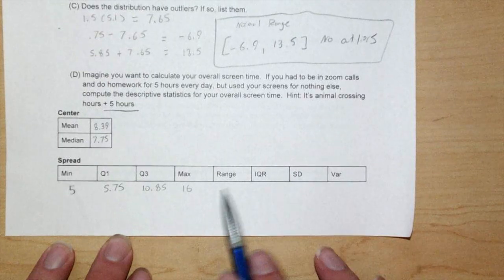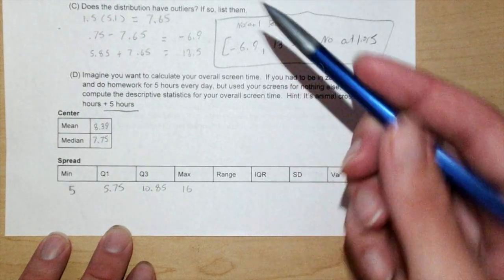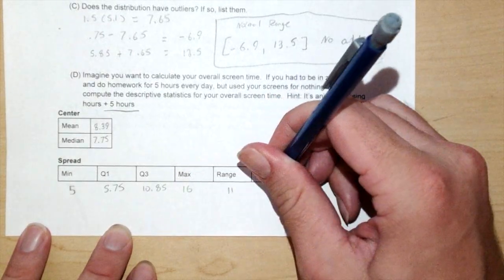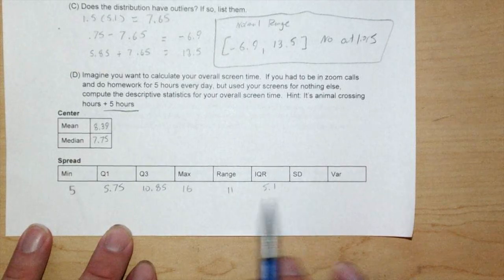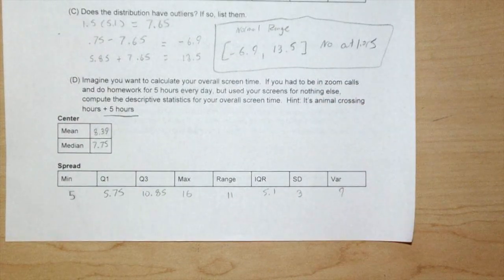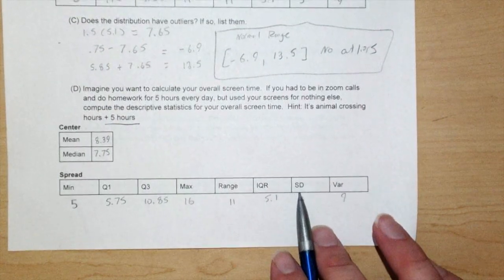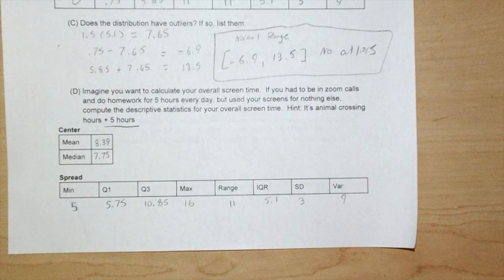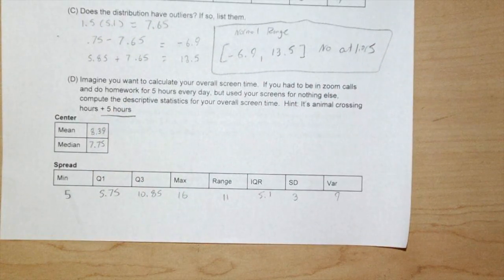But think: range and IQR didn't change because the distance between them is still 11 and 5.1. So that movement, adding and subtracting, doesn't affect them. And for the same logic, the standard deviation and variance remain. You really just have to remember that the variance is just this number squared, always. But we're going to talk about a different kind of change in measurement at the end of the next question.